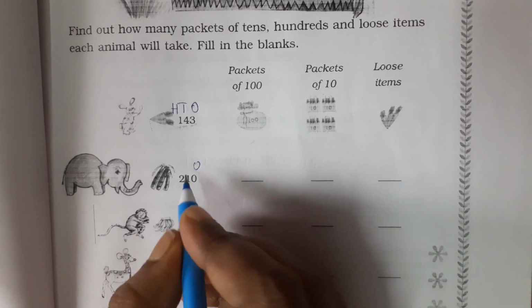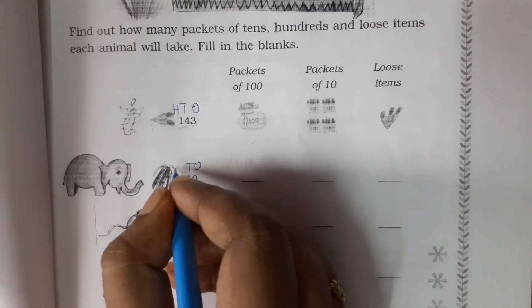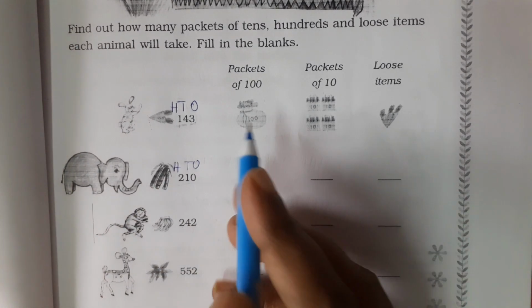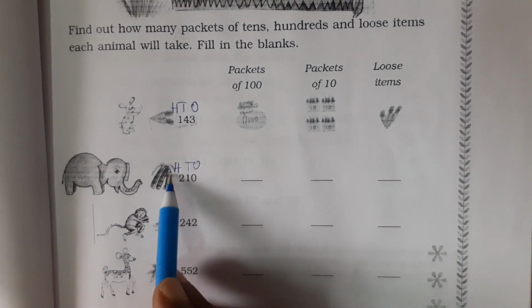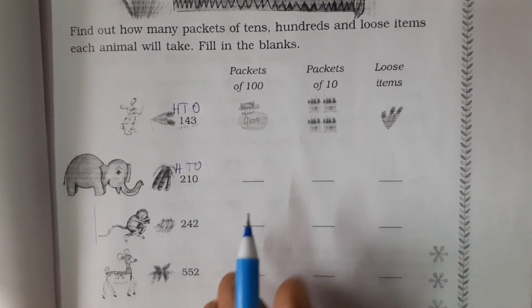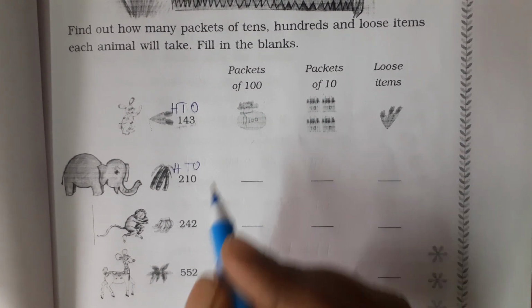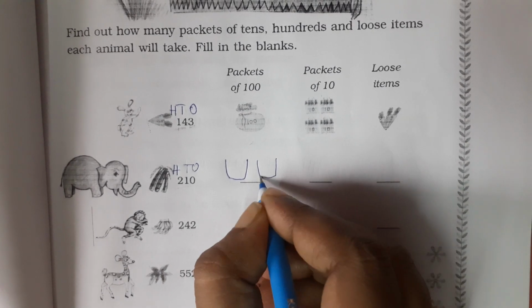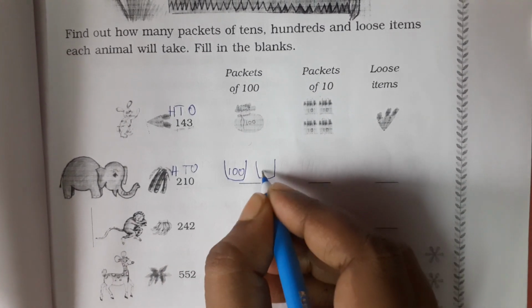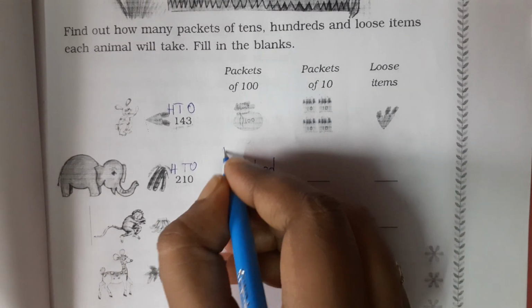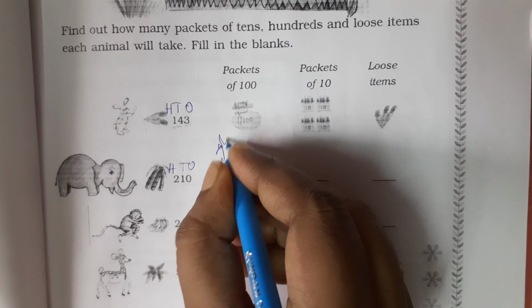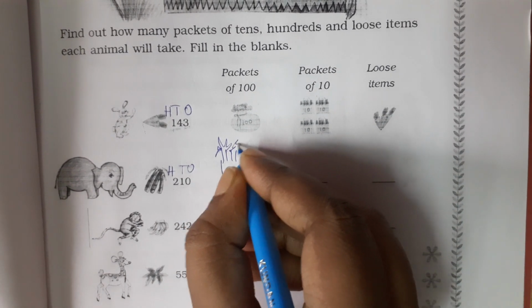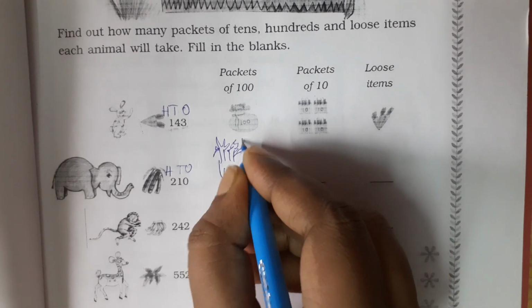So similarly we can do this also. So 0 is ones, then tens, then hundreds. So packets of 100. See, in the 100 place what number is there? 2. So you have to draw 200 packets. So I am drawing 200. Each consists of 100. So this consists of 100 sugar cane.